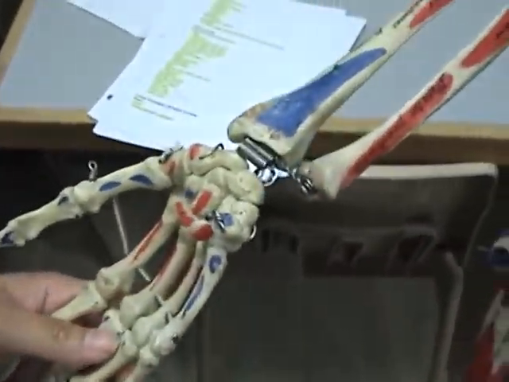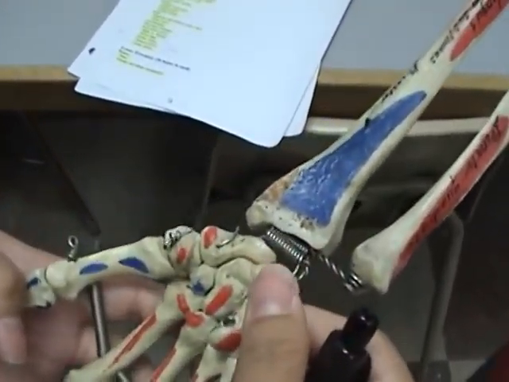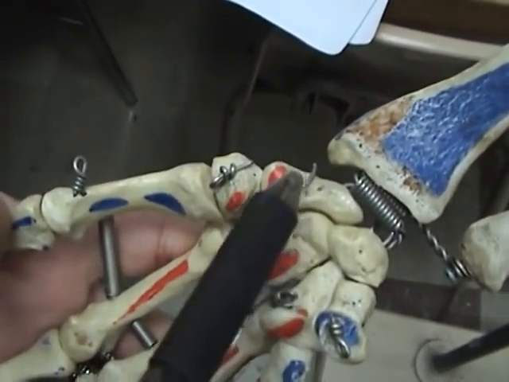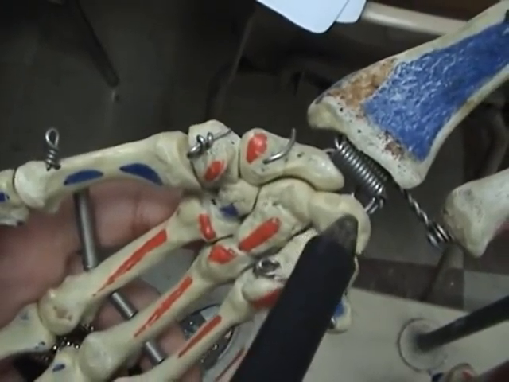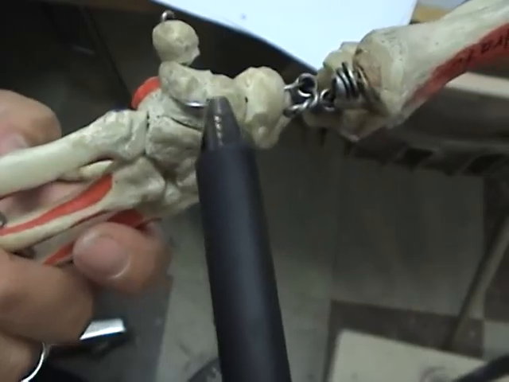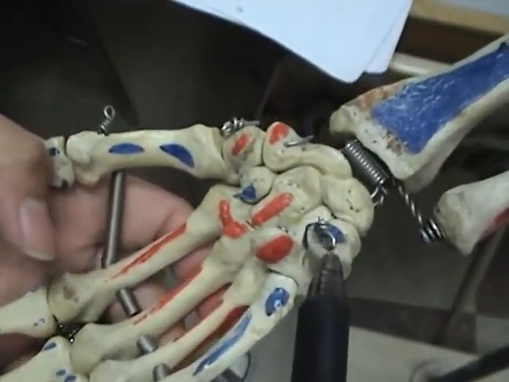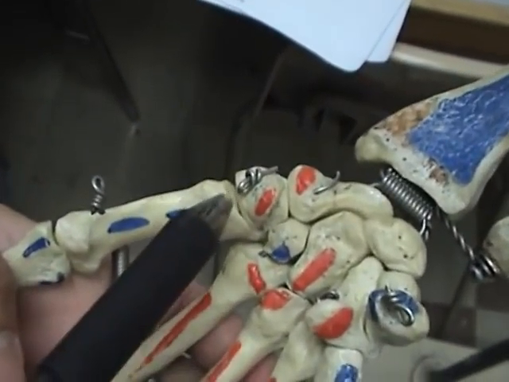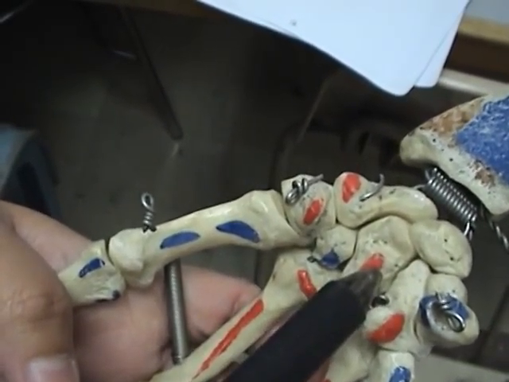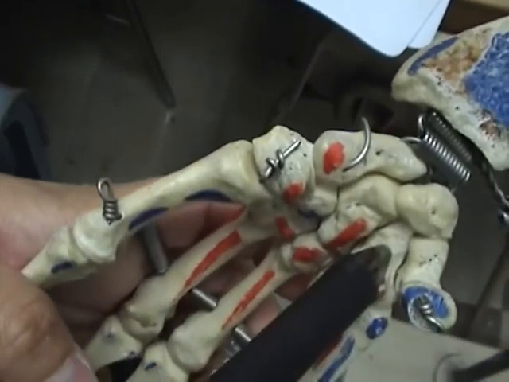Carpus. Scaphoid, right here. Lunate. Triquetral, triangular. Pisiform. Got your trapezium, trapezoid, capitate, and hamate.